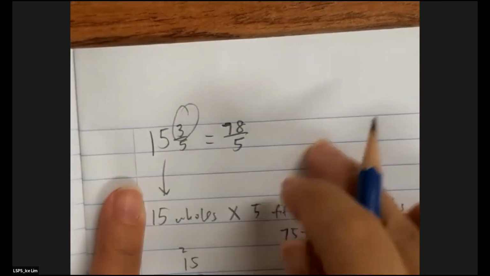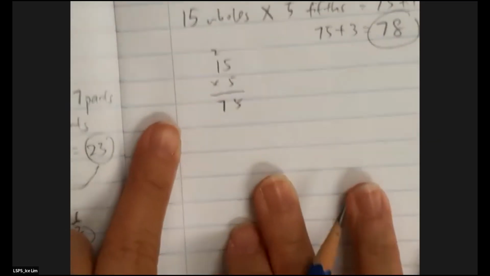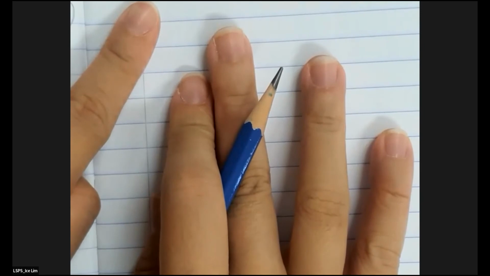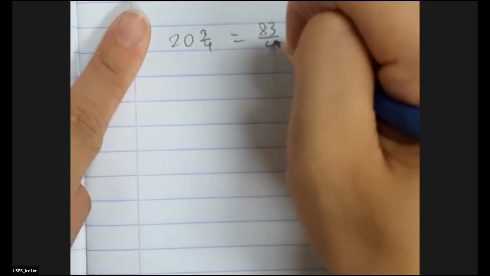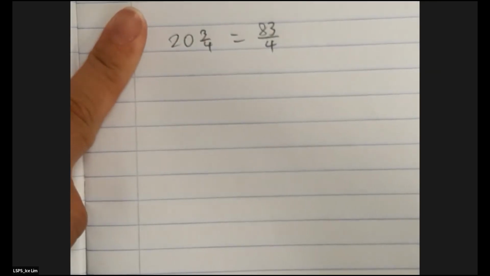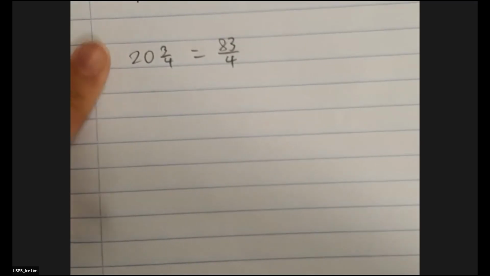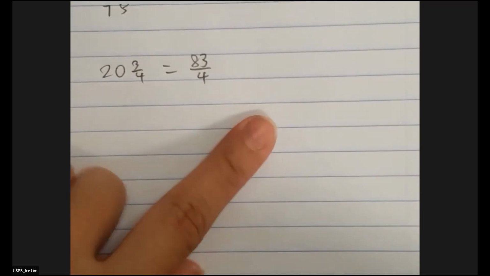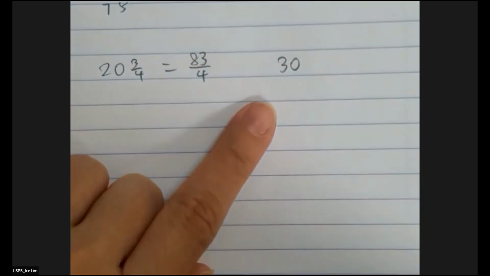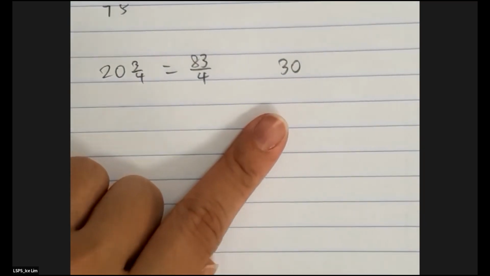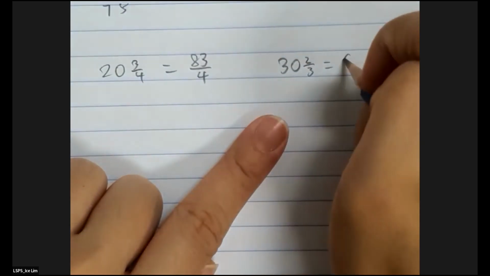So JJ, give me another whole number, mixed number. Any number. 20 and 3/4. I can immediately tell you the improper fraction is 83/4. Come, test me. Fisher, give me another one. Next number. 30 and 2/3. The improper fraction will be 92/3.